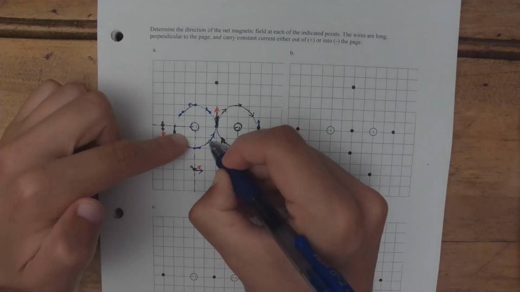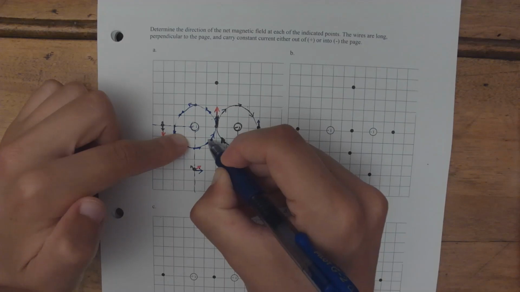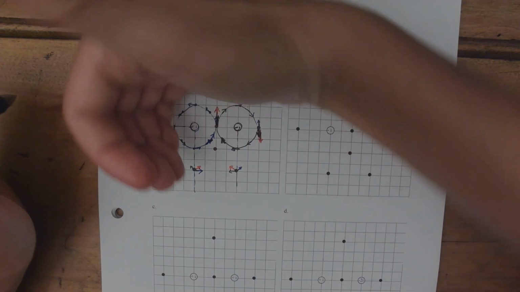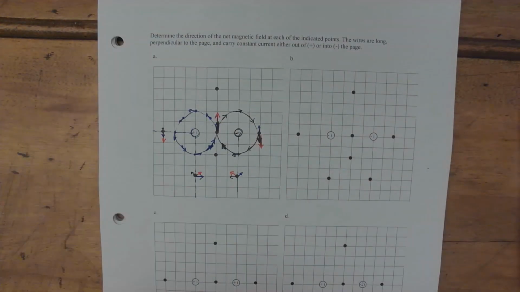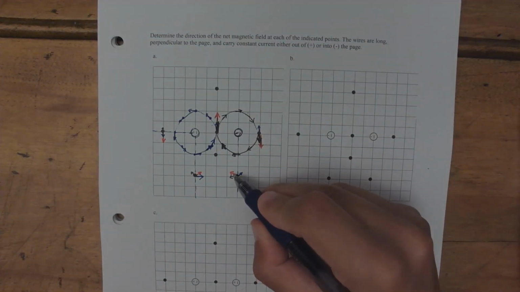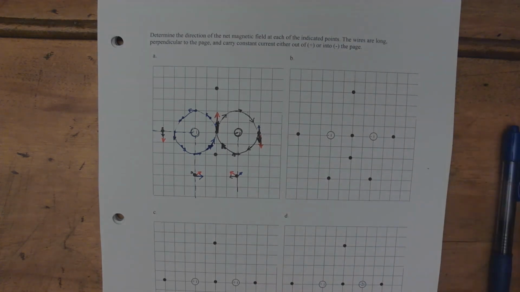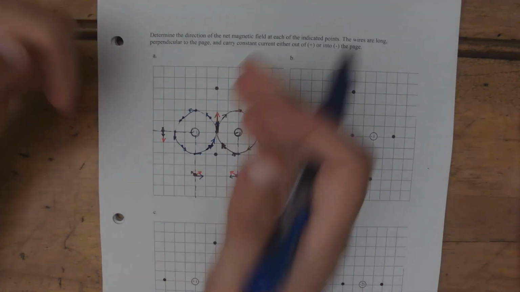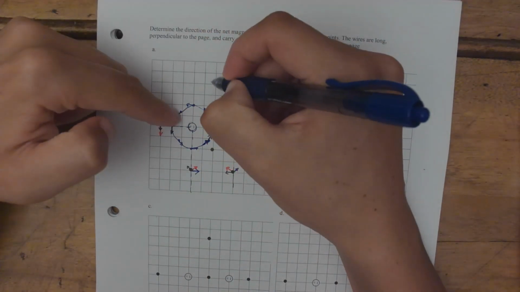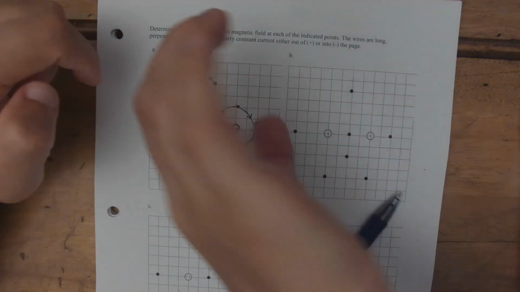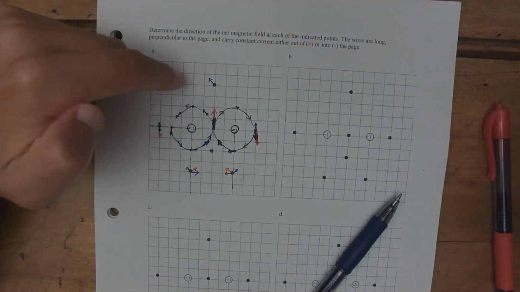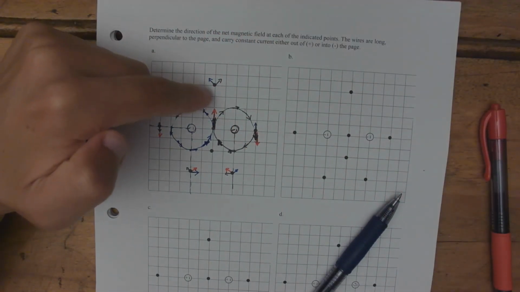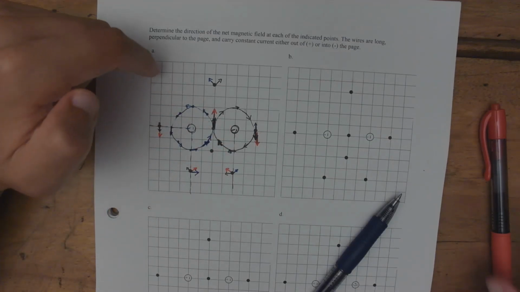You can look at this point on the circle. The magnetic field is going this way. Over here, still going that way. So that gives us this for the net magnetic field. And then, if we look at this point up here, from the wire on the left, my fingers are going this way. From the wire on the right, put your thumb into the page, and over here, your fingers are going this way. Remember, these vectors are supposed to be tangent to a circle whose center is where the wire is.